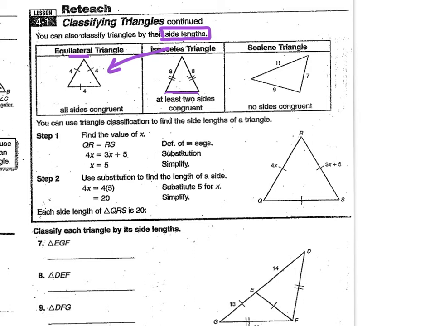And then we have an algebra problem. It says you can use triangle classification to find the side lengths of the triangles. Here we have the tick marks, which means that they're all the same. They're giving me these two to be the same with tick marks. I can let them equal to each other, find my x, then come back, plug it in. 5 times 4 is 20, so each one of the sides is going to be 20. Now let's move on to the bottom part.